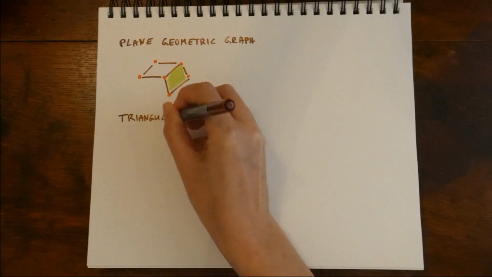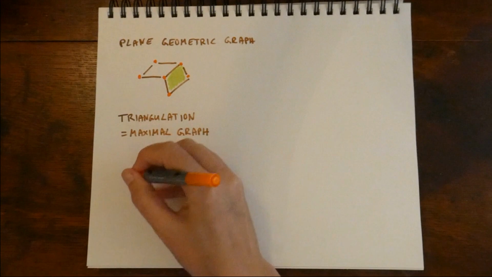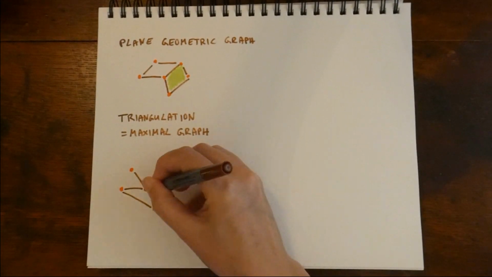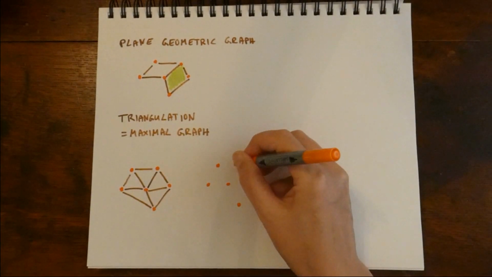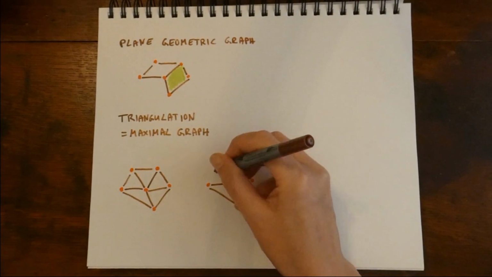Now, if we start with a set of sites and arbitrarily add edges between pairs of sites, as long as those edges don't intersect, if we cannot add any edges anymore, then we have a triangulation. A triangulation is a maximal plane geometric graph, meaning we cannot add any more edges to it. Note that there are many triangulations of the same set of sites. If we start with a different set of edges, we'll likely get a different triangulation.